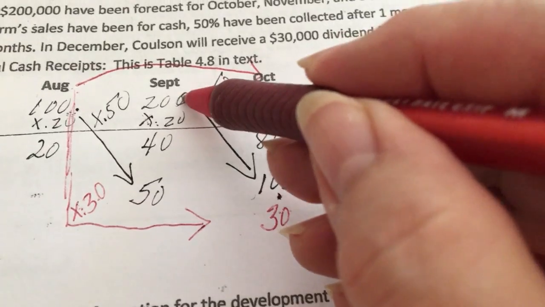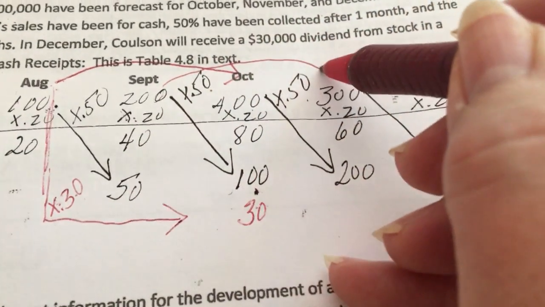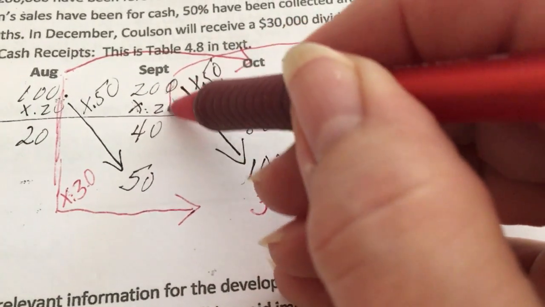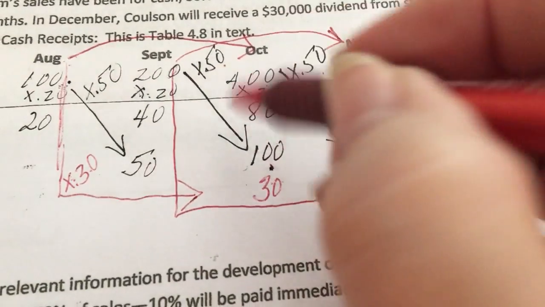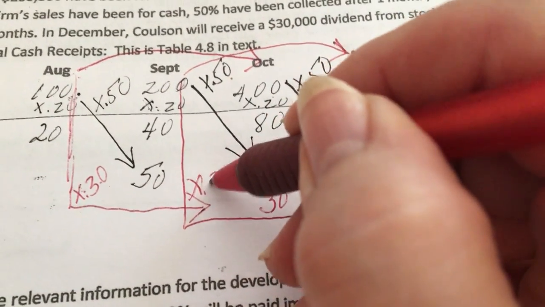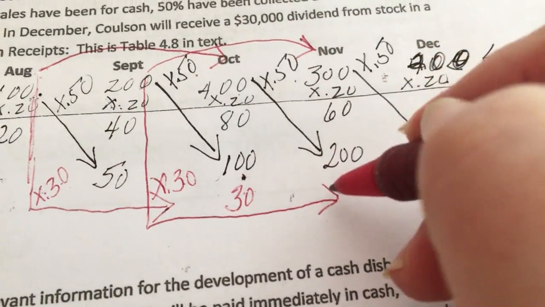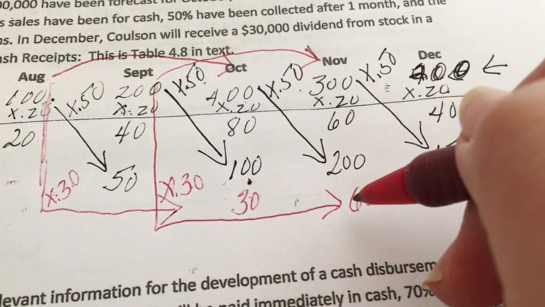Let's look at September. September's 200,000. These people will not pay us until November. So let's pull that down. Our answer here will be put under November. We want to multiply times 30%. So 30% times 200 is 60,000 under our November.